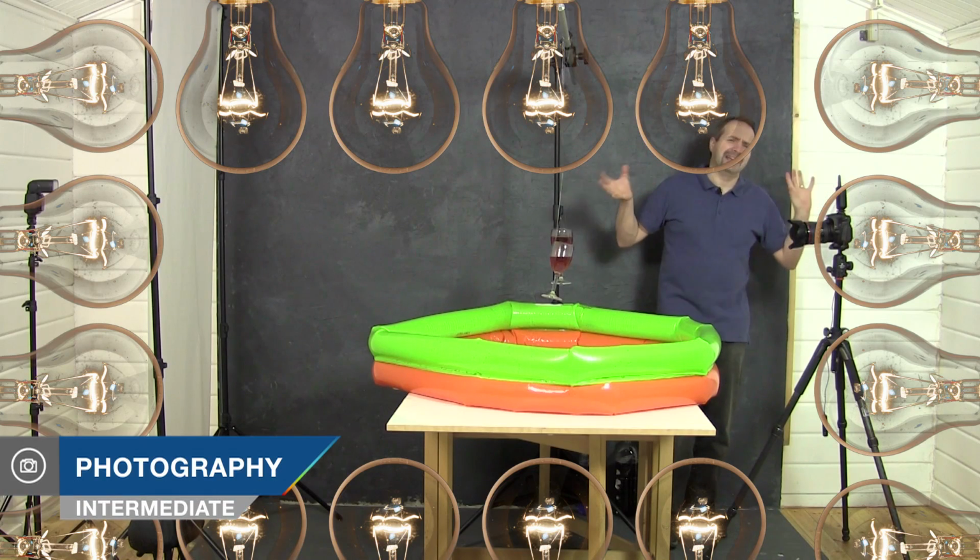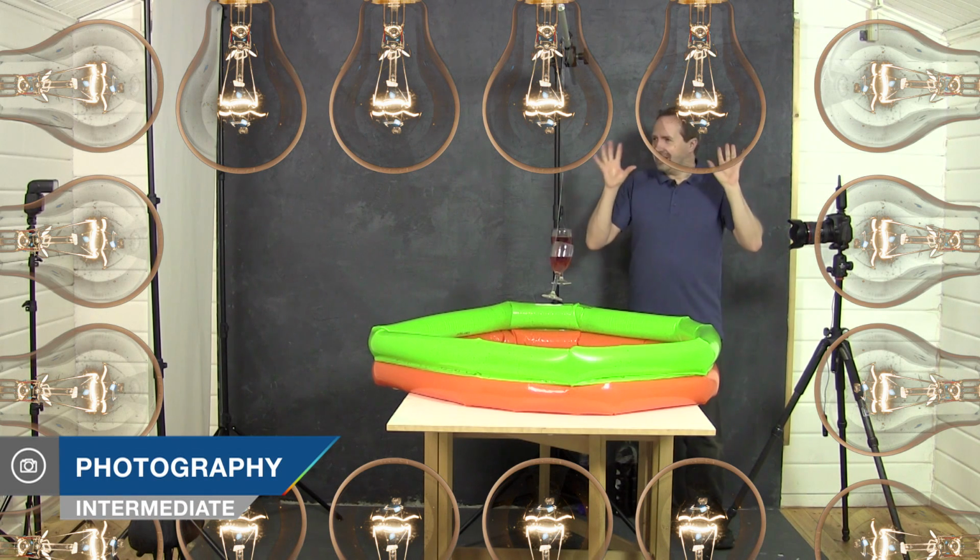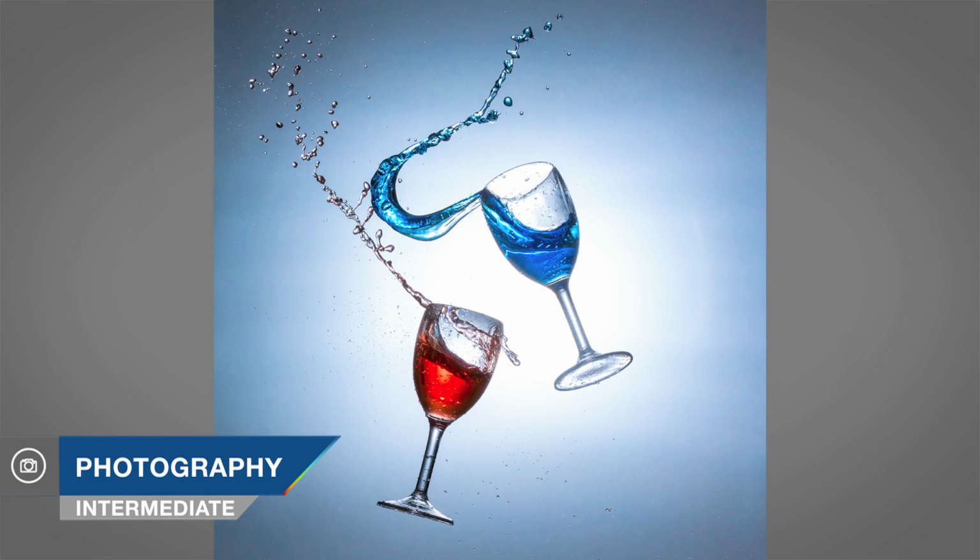In this video, I have a look at how flash duration can freeze movement.